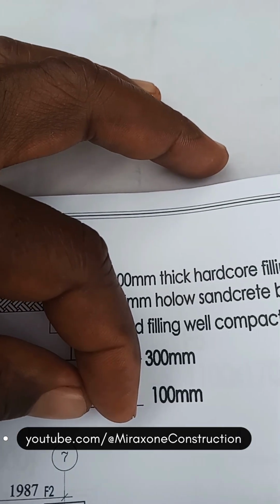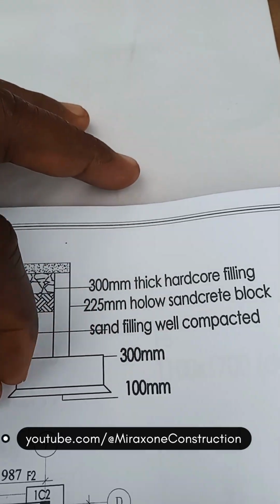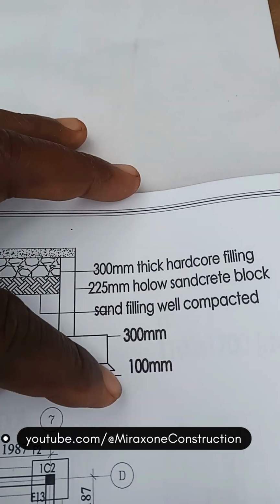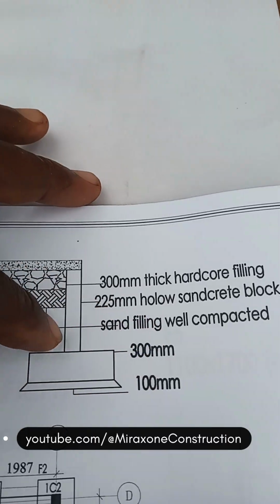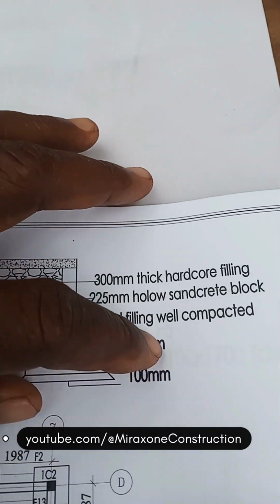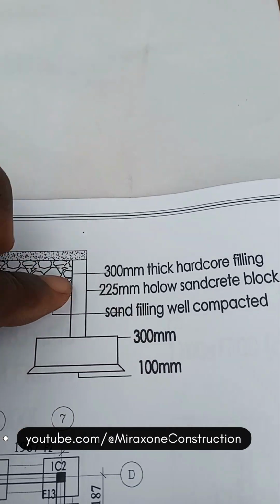You should recall that this type of foundation is pad foundation. This area I'm talking about, because this place is going to have a column, of course, this place is a column base.